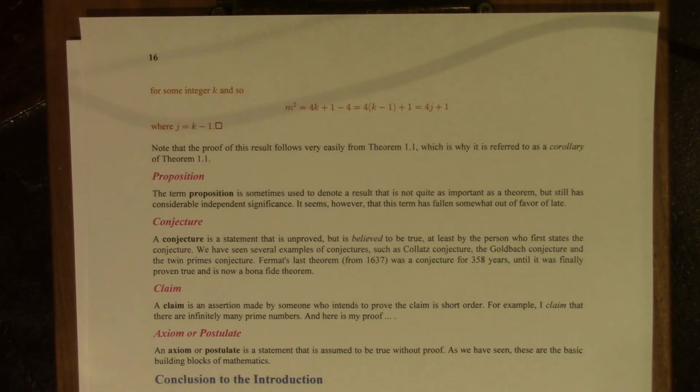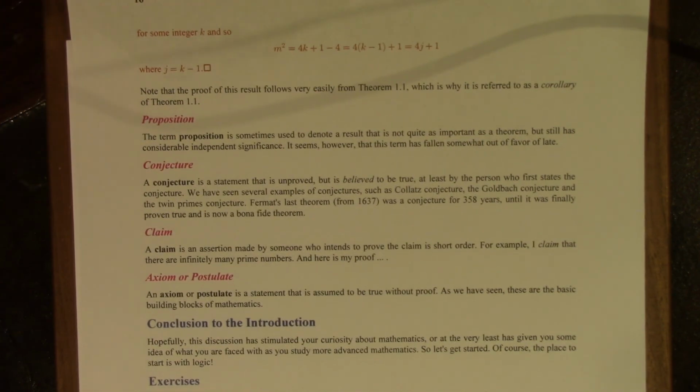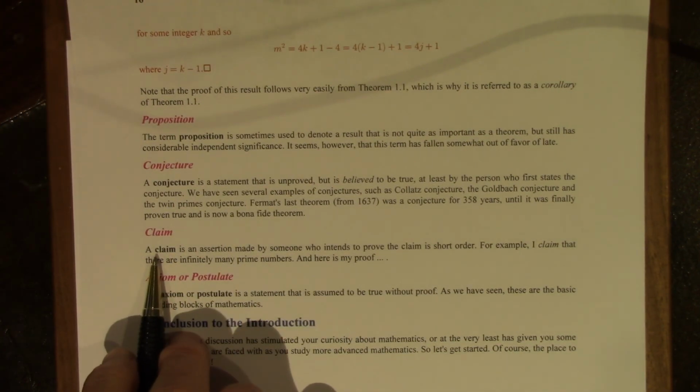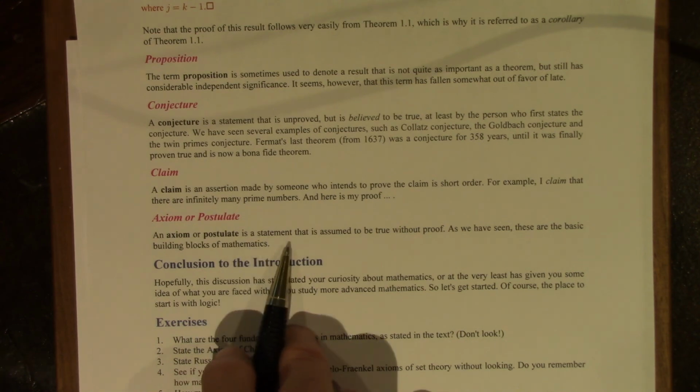The Collatz conjecture, the Goldbach conjecture, the twin primes conjecture are examples of conjectures that are believed by some or many to be true but have not yet been proven. A claim is an assertion made by someone who intends to prove the claim in short order. So, for example, I could say, I claim that there are infinitely many prime numbers. Then I would say, almost in the same breath, and here is my proof. An axiom or postulate, we've already discussed statements that are accepted without proof.